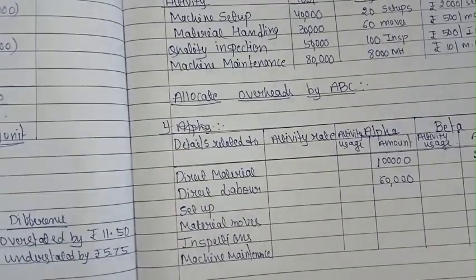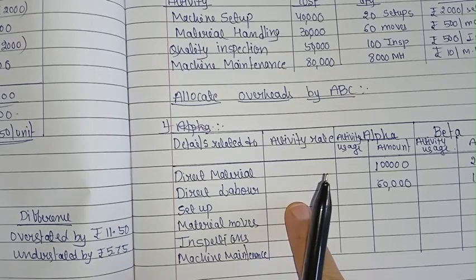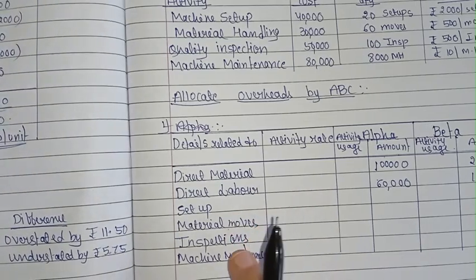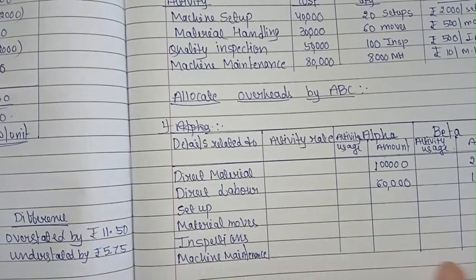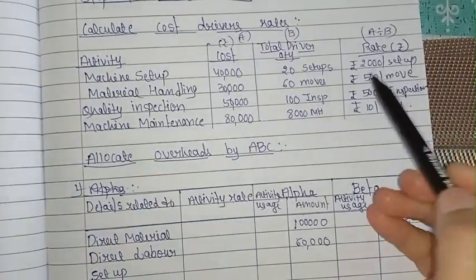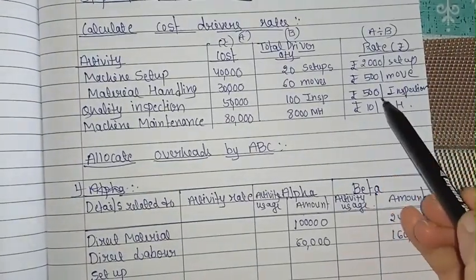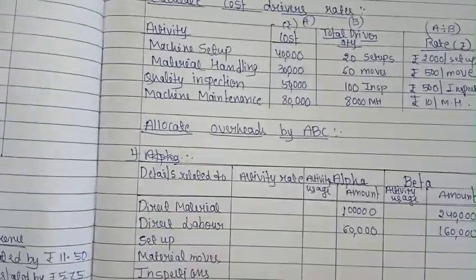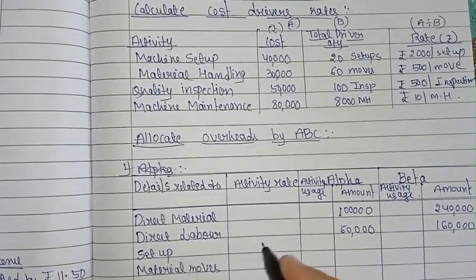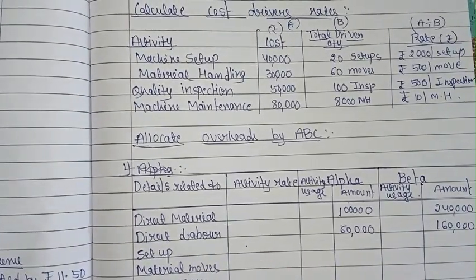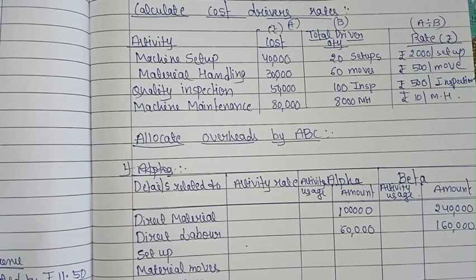Now write down the activity rate for setup, material moves, inspection and machine maintenance. How much? Just now we have calculated, right? Like traditional costing, where we use the absorption rate into the base, here in our problem the base is machine hours.